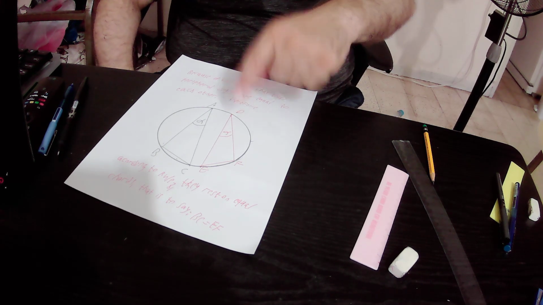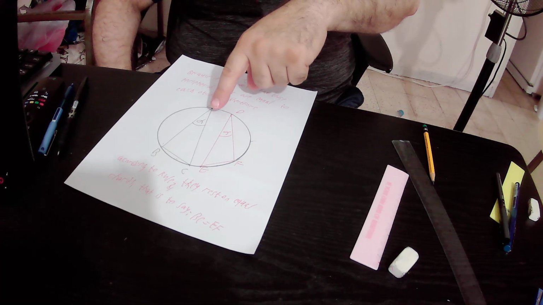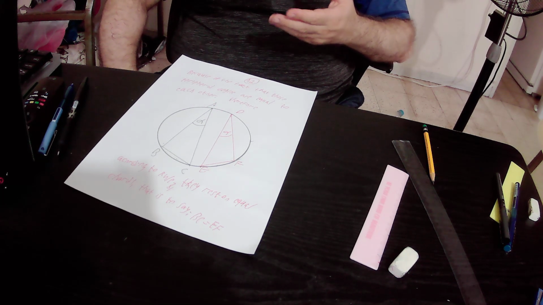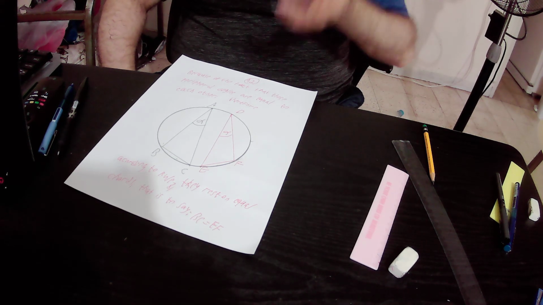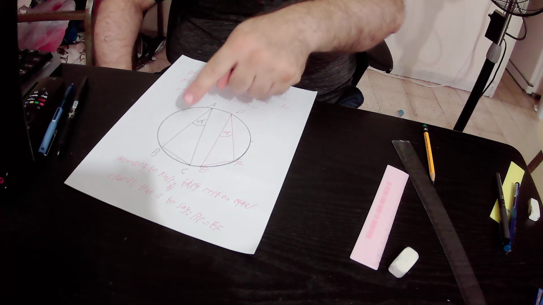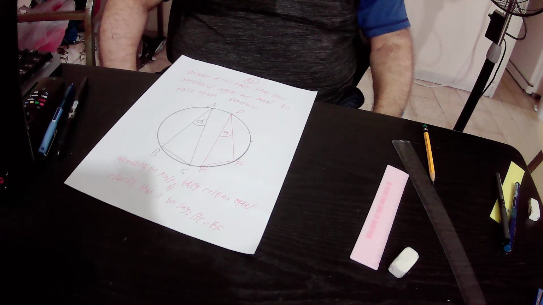The red angle alpha rests on EF, and the black angle alpha rests on chord BC. And because they are equal to each other, they also rest on equal chords. That is to say, BC equals EF. Okay?